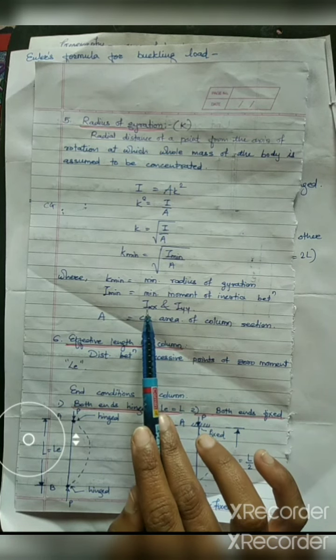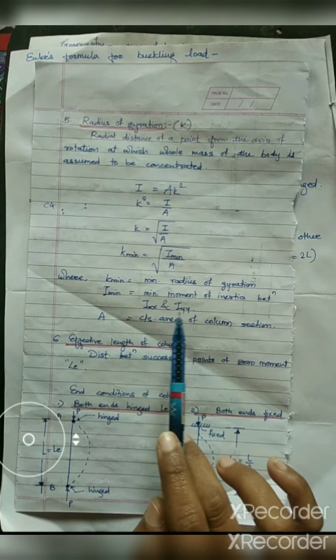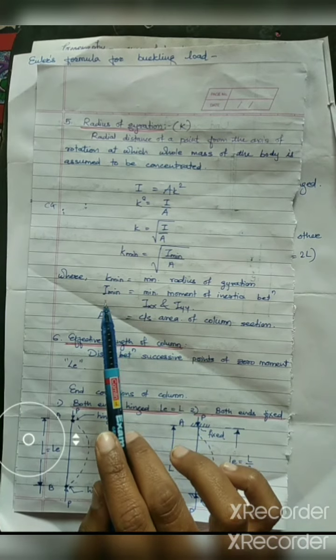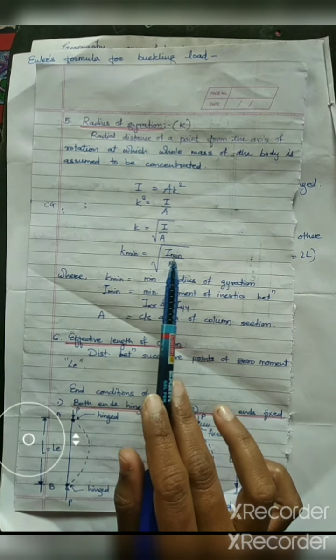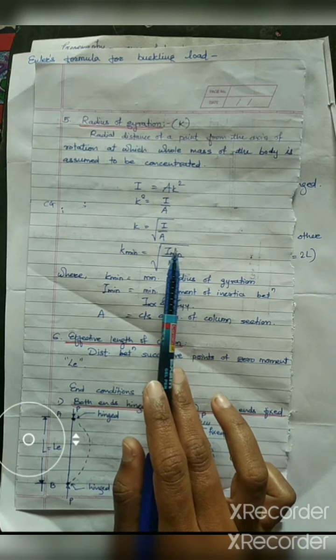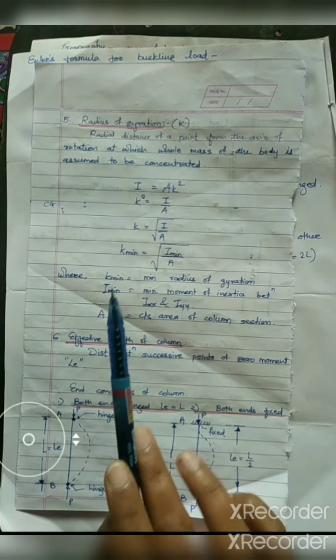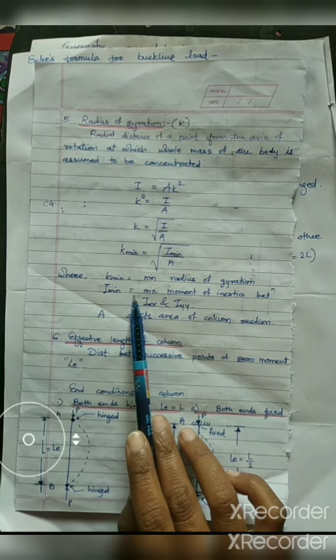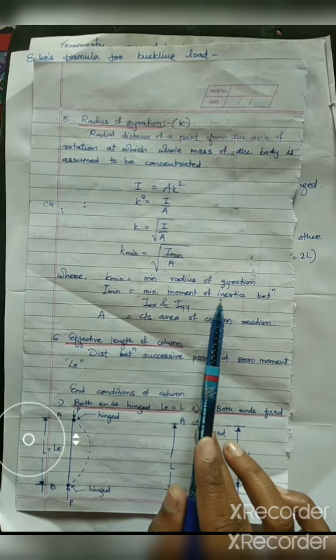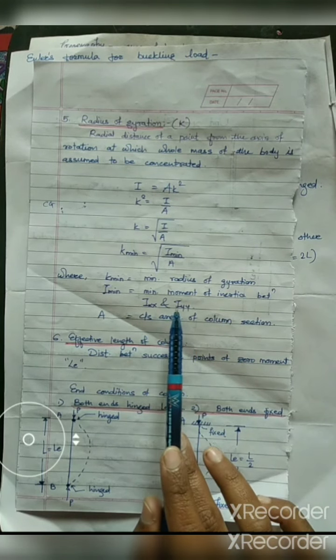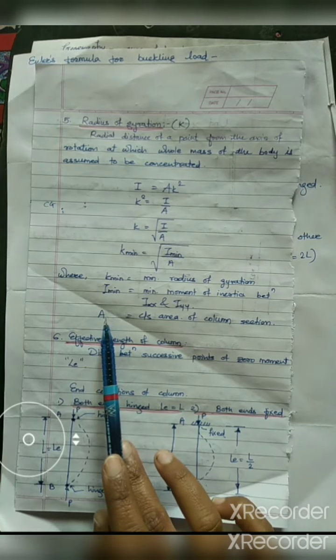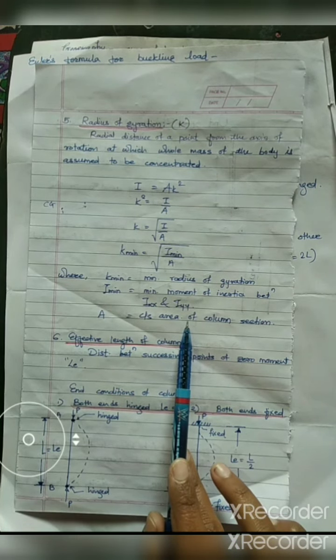The minimum value between Ixx and Iyy will be your I minimum, and by putting I minimum into this equation, you will get k minimum. So I minimum will be equal to the minimum moment of inertia between Ixx and Iyy. A is nothing but the cross-sectional area of the column section.